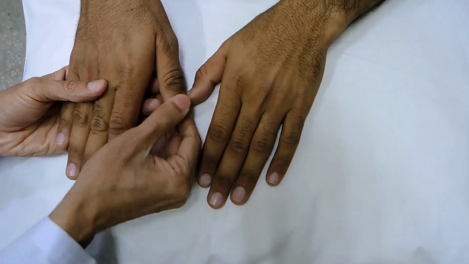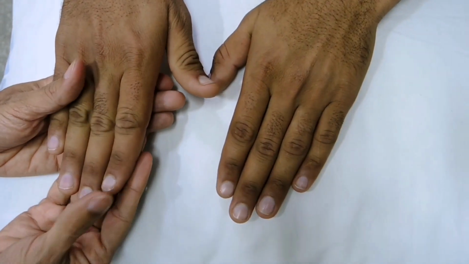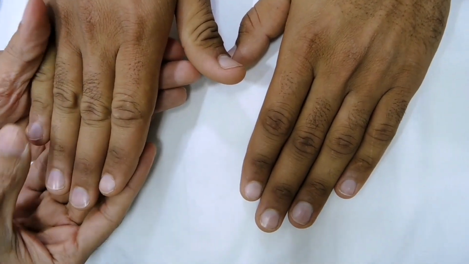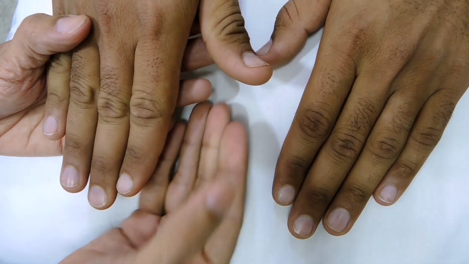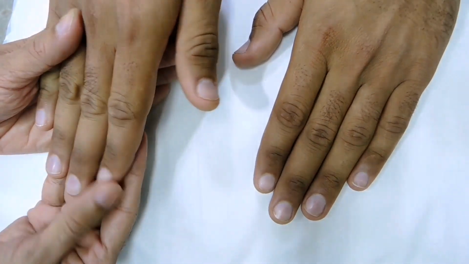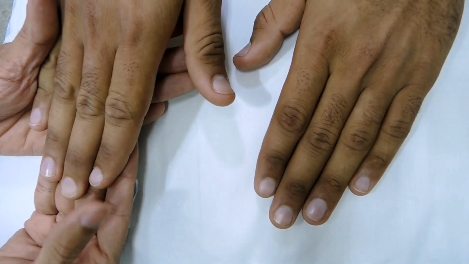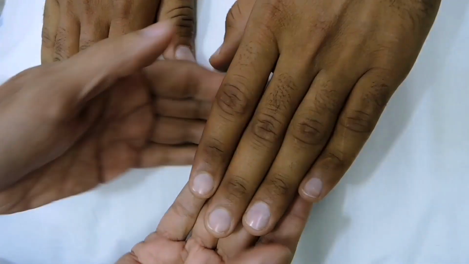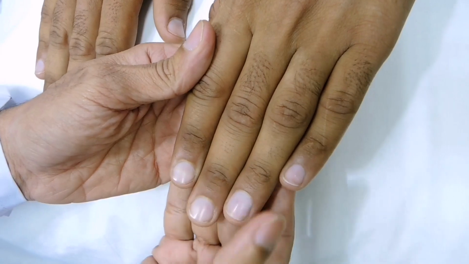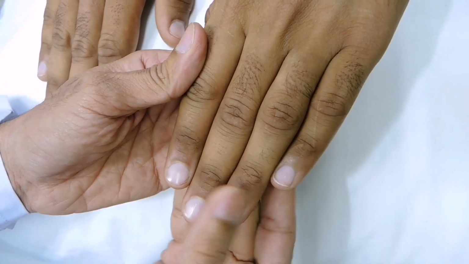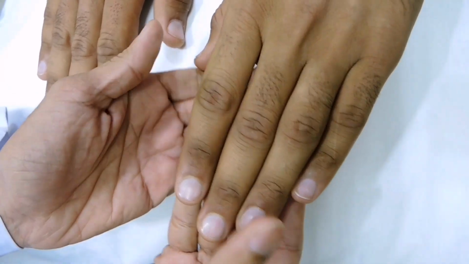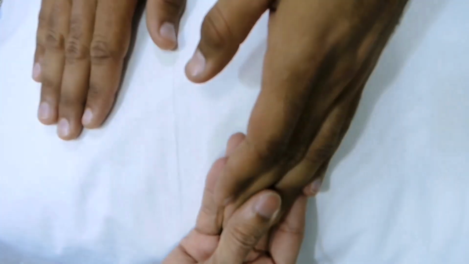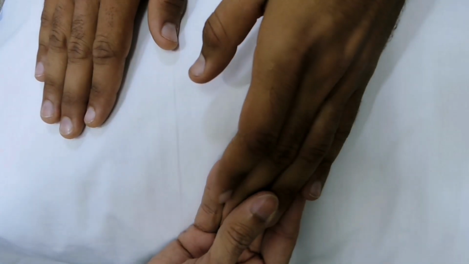Now look at the nail for evidence of vasculitis, such as nail fold and part telangiectasis, and for evidence of psoriasis: pitting, ridging, onycholysis, hyperkeratosis, and discoloration of the nail.